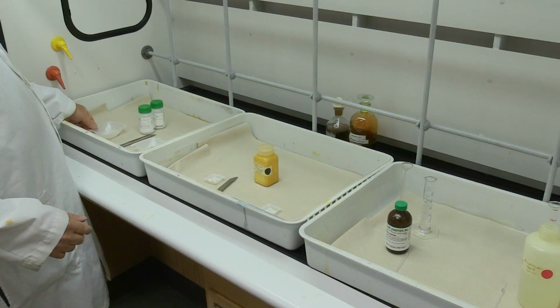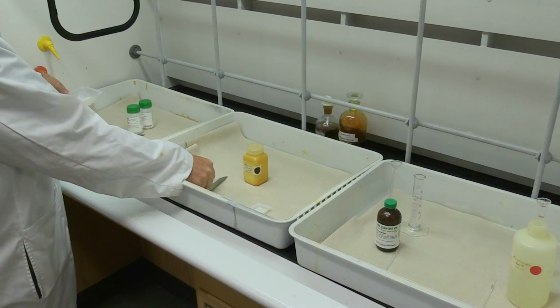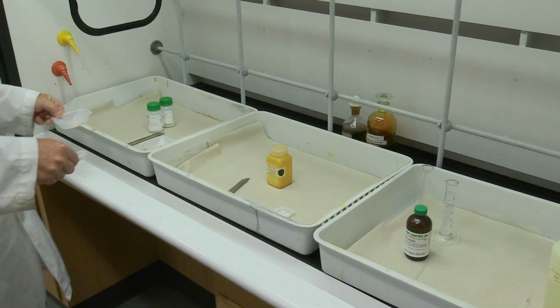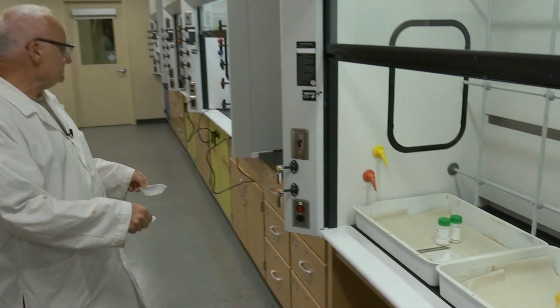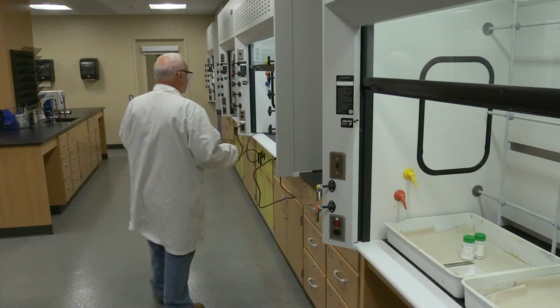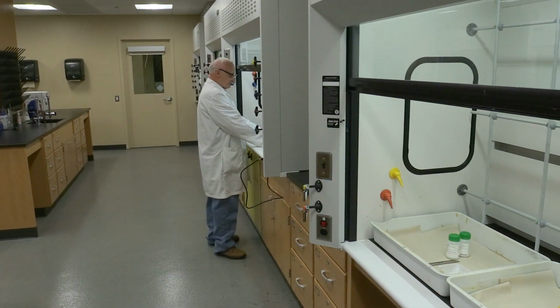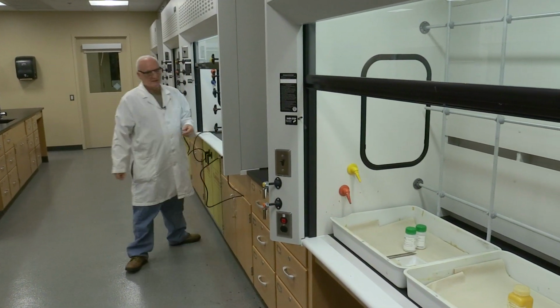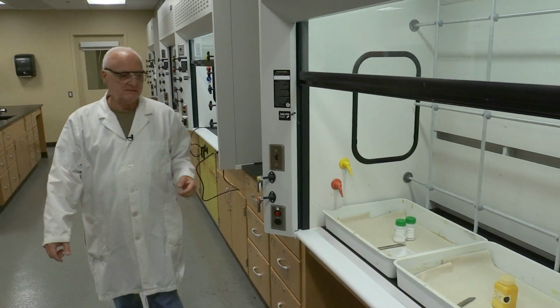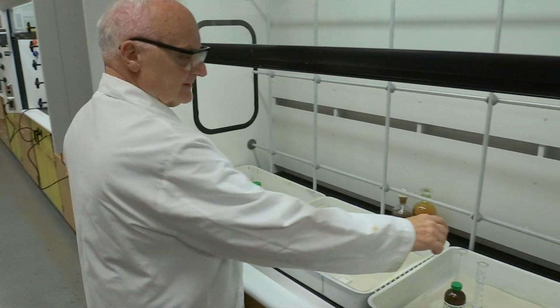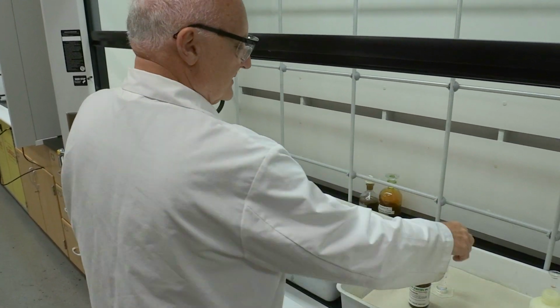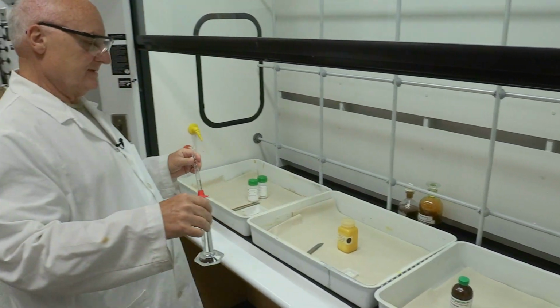I have the chemicals for the reaction pre-measured, pre-weighed, and we're going to set up over here with the reflux apparatus. And I have my 2 liquids measured.